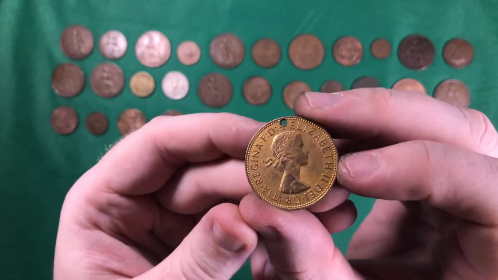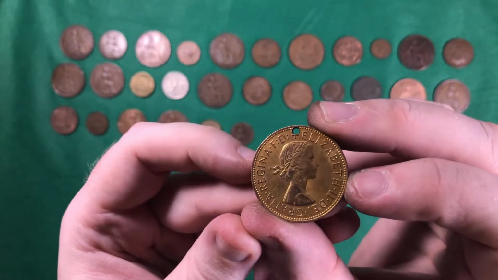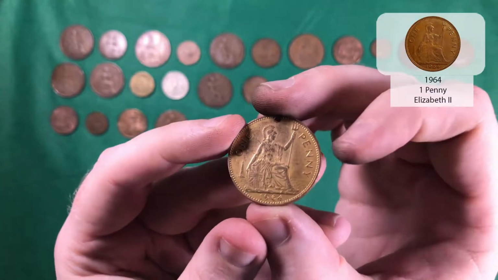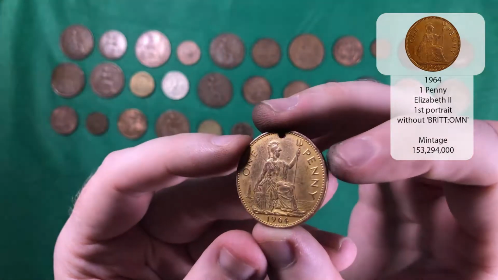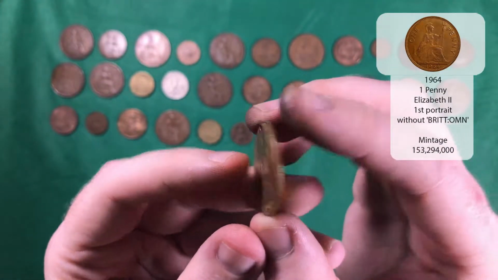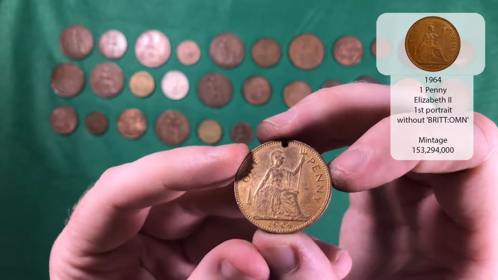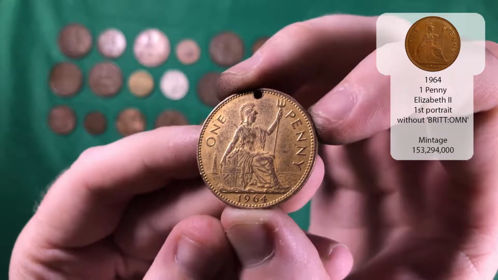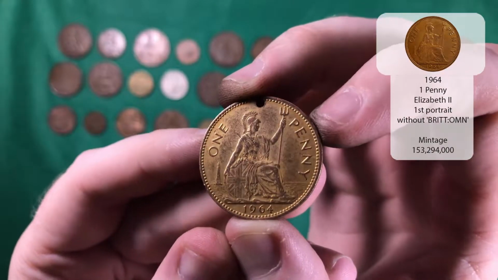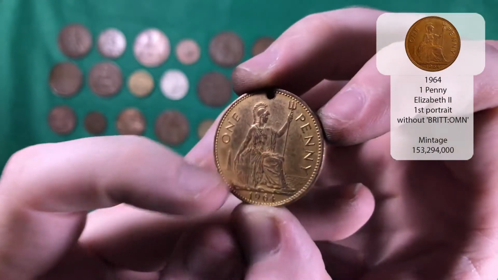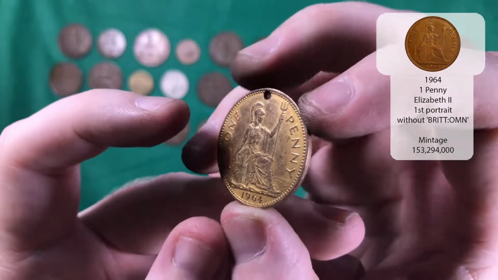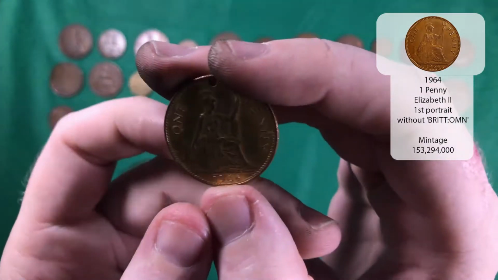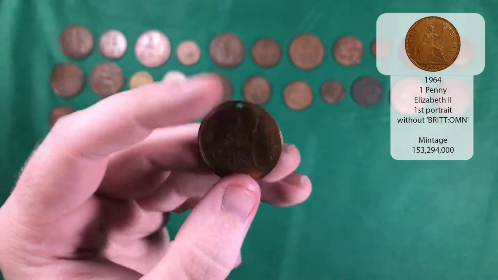Wow, so we've got a hole in the top, but that just doesn't look right. So it's Elizabeth II, 1 penny from 1964. Just looks too gold. So yeah, that's either been coated in something, or it's literally a coin that was made for a keyring. It's not actually a coin.